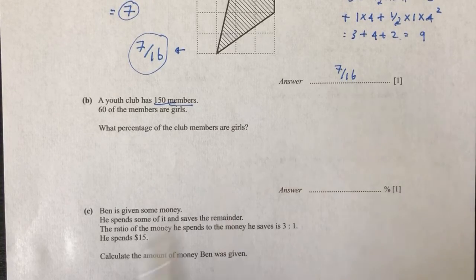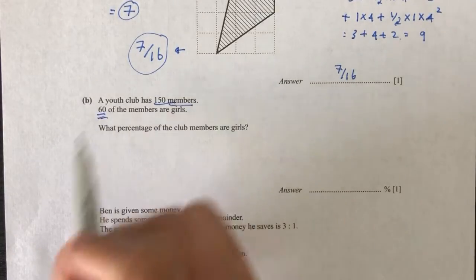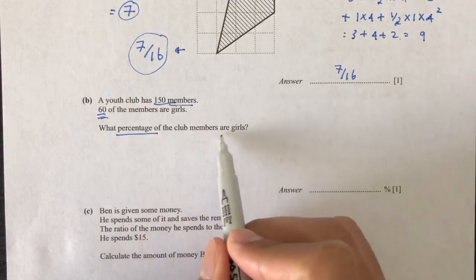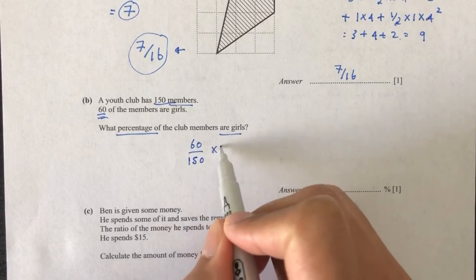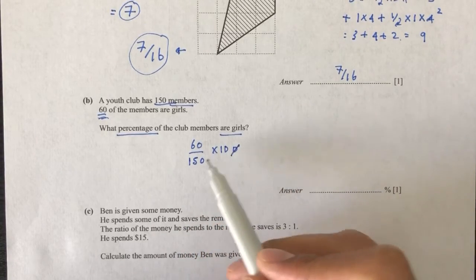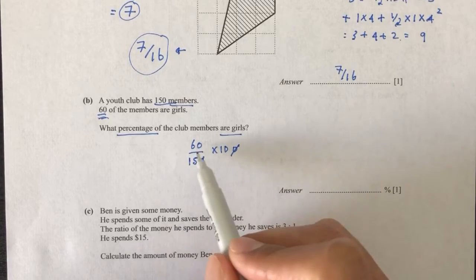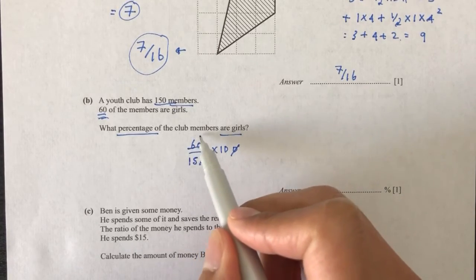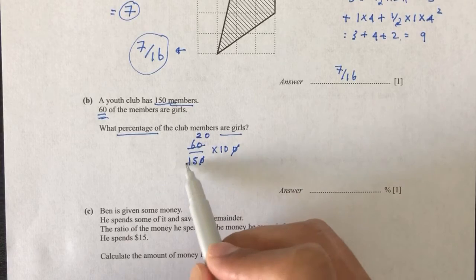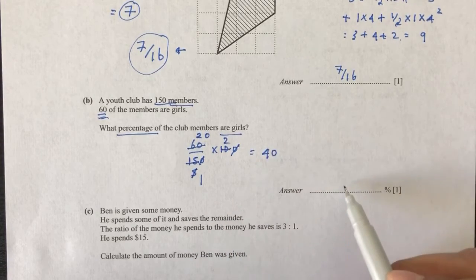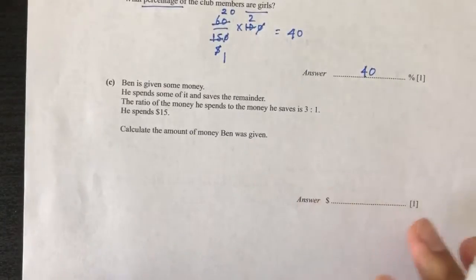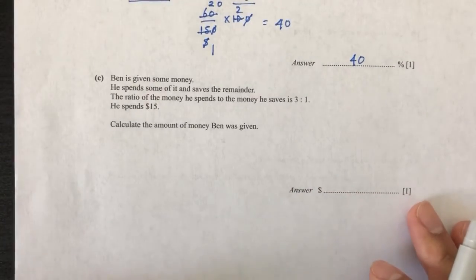60 of the members are girls, which means what percentage of the club are girls? So 60 over 150 times 100. So 0 divided by 3, we have 20. We have 5 divided by 5, we have 1, 2, which is 40. So 40% are girls. So now moving on to part C.